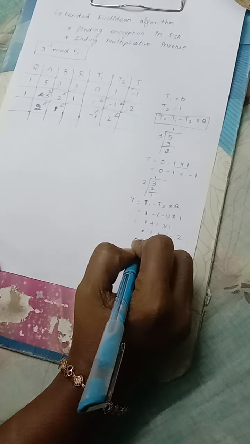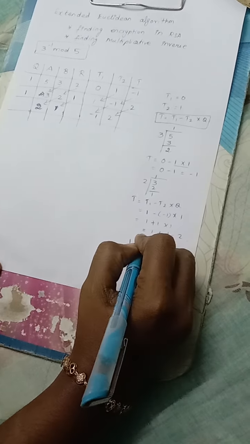Now you divide 2 by 1. So 2 times 1 is 2, and you get 0. You fill the quotient value as 2 and the remainder value as 0 here. Next you find your T value.